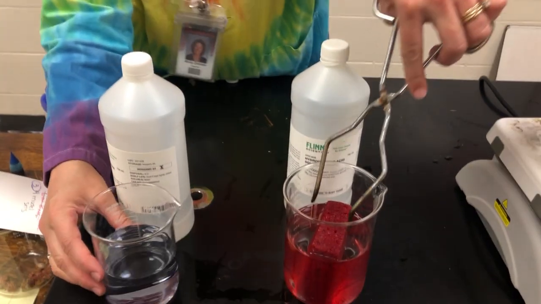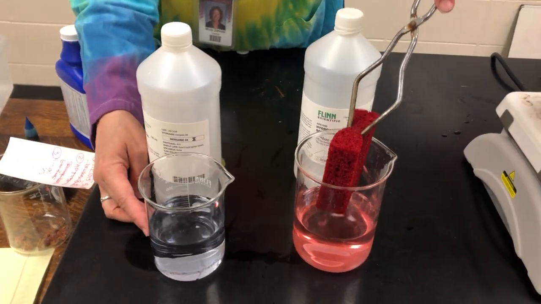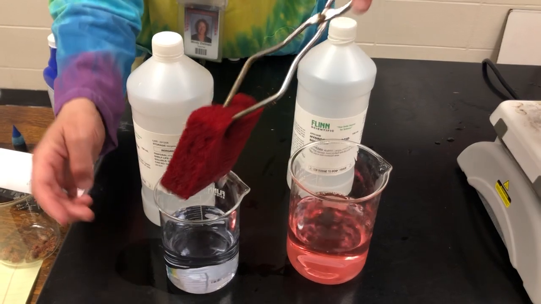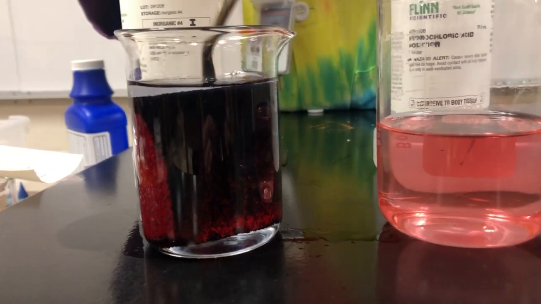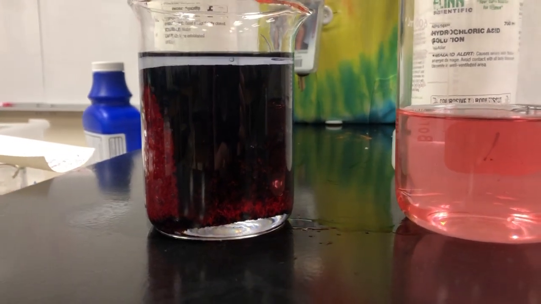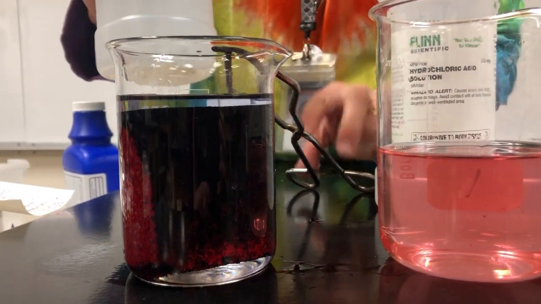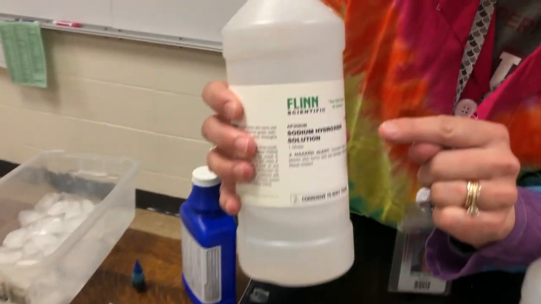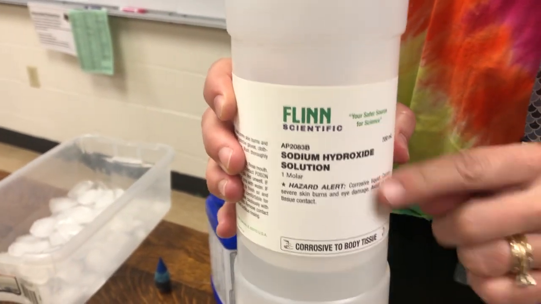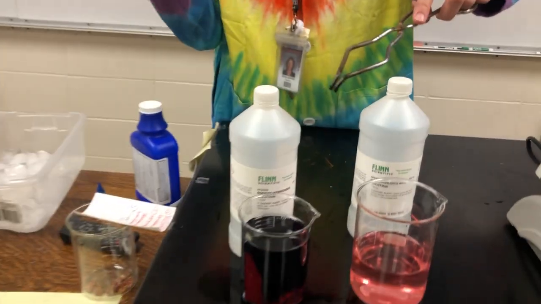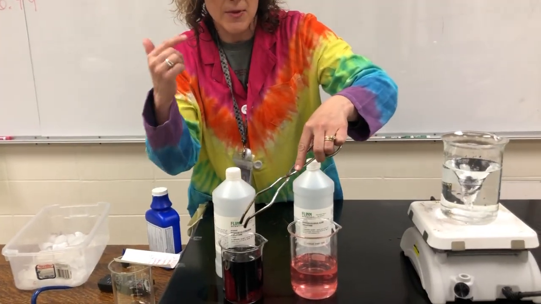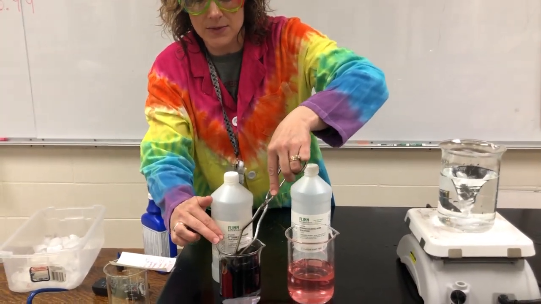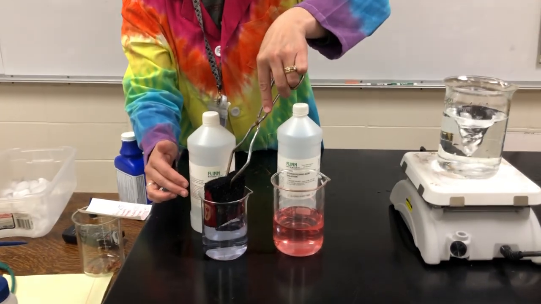Now I'm going to take this sponge and move it into a solution that has a base in it. So this sponge has been soaked with an indicator. So Zoe, if you could zoom in on this for them, they can see that this is sodium hydroxide. So this is a strong base. Now remember, the cool thing about a pH indicator is it'll change colors depending on the acidity of the solution. So this is a very basic solution. It's going to turn the sponge a really deep dark blue, almost to the point of black.